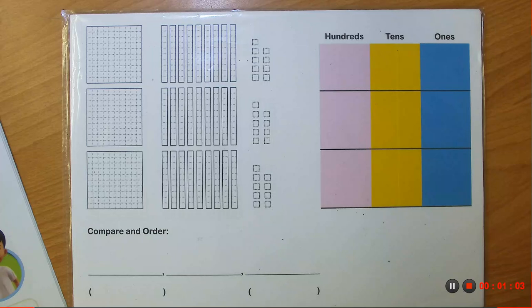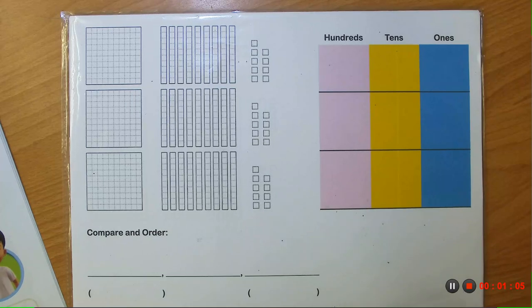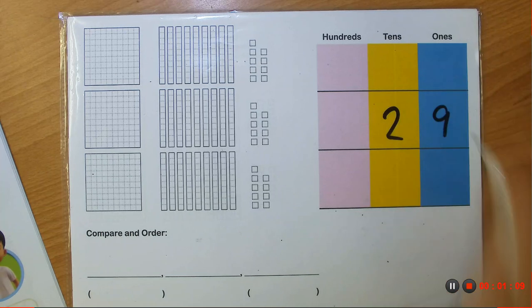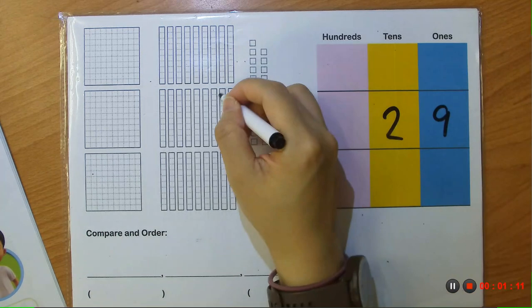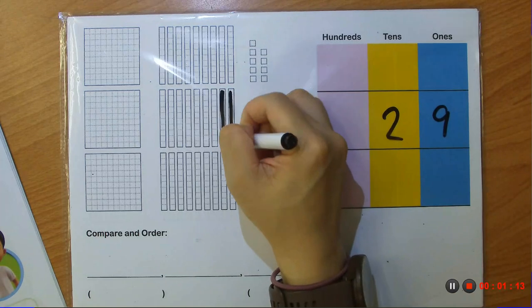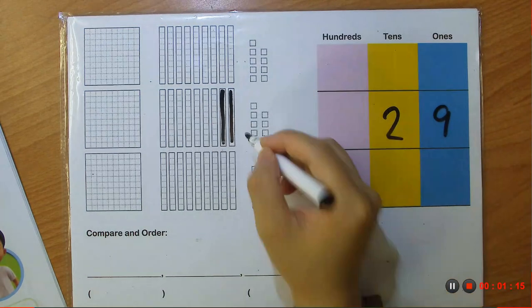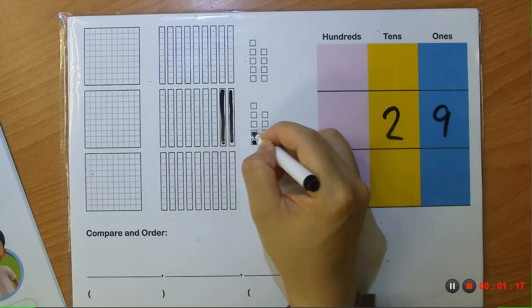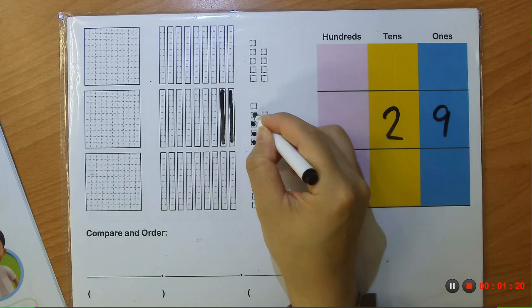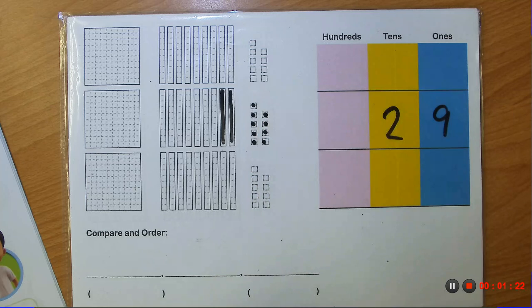Here I have the first number that I will compare. The first number is 29. It is 2 sticks of 10 and 9 little ones. So that's the first number, 29.